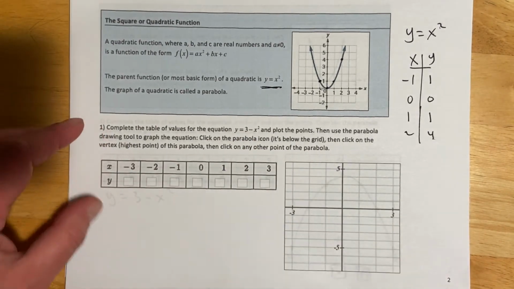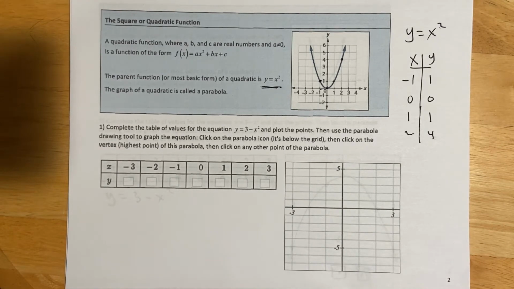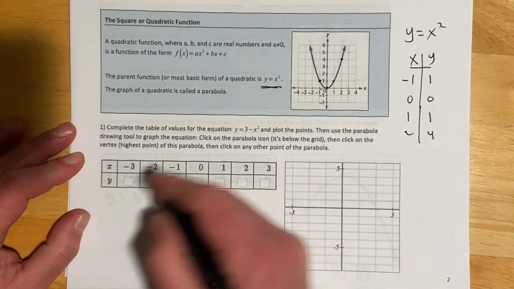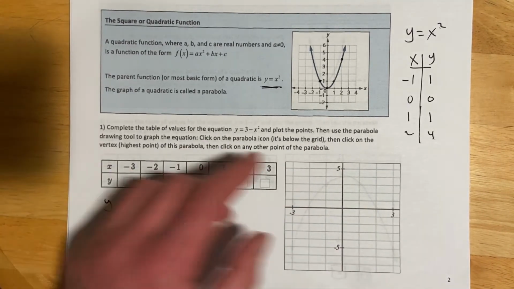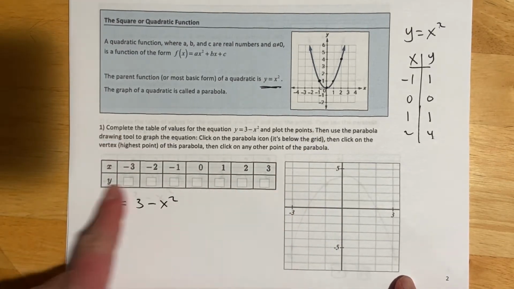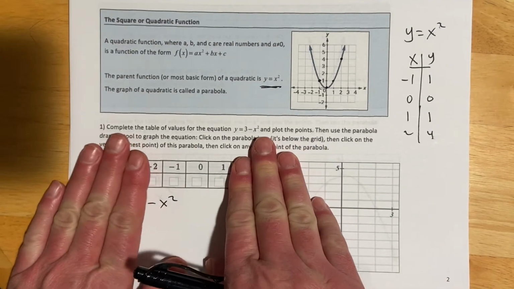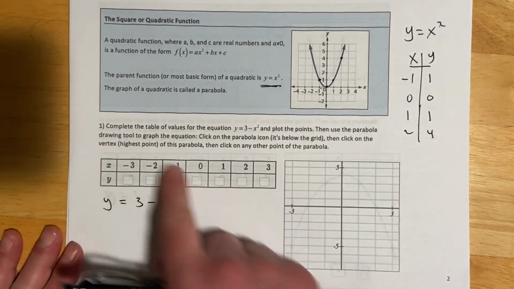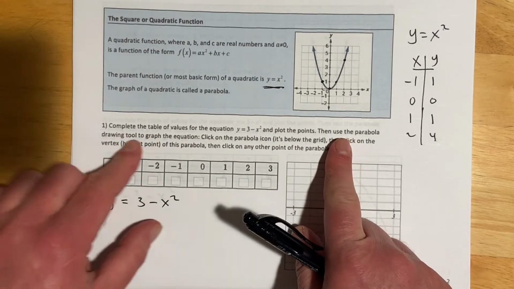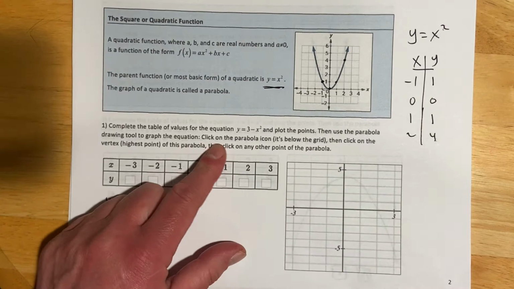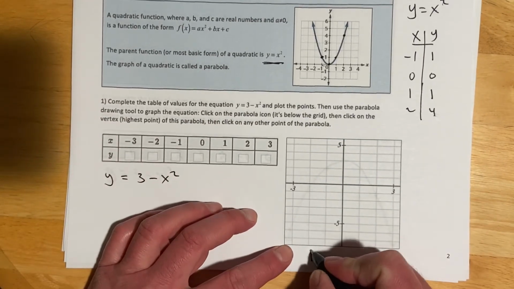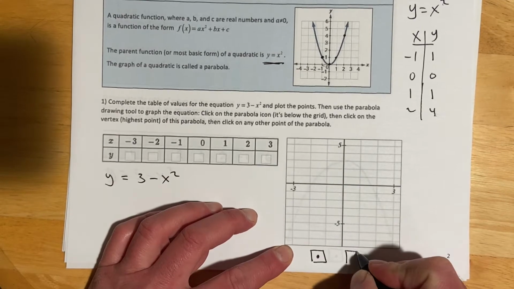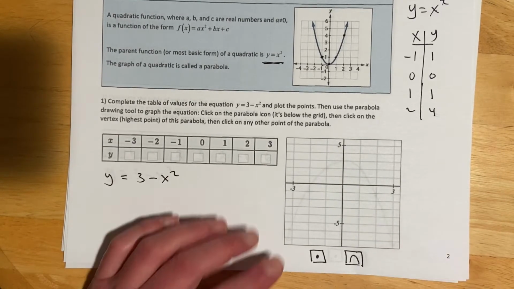And if you have any troubles getting 1 through 3 in the computer, I made a short little screenshot video of me entering the answer on one of these. So for this one, we're asked to graph y equals 3 minus x squared. And we're supposed to complete this giant table, which I wish they had made bigger, but they made it that big. And then we'll use the drawing tool to graph the equation. And so you'll see down here, there's 2 things to click on. One will be for the dots and one will be for the parabola.